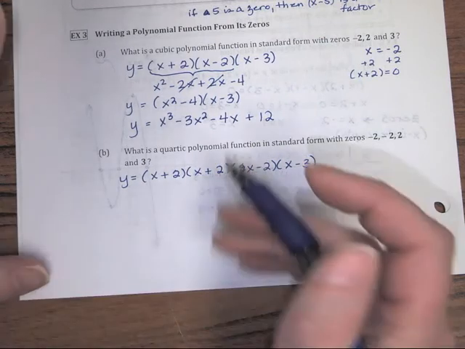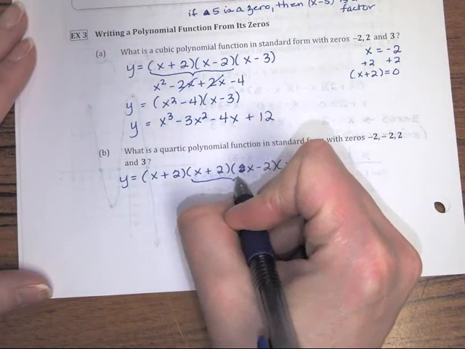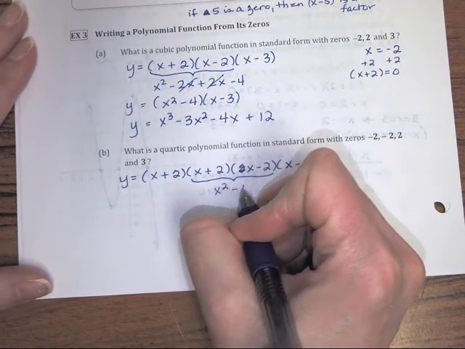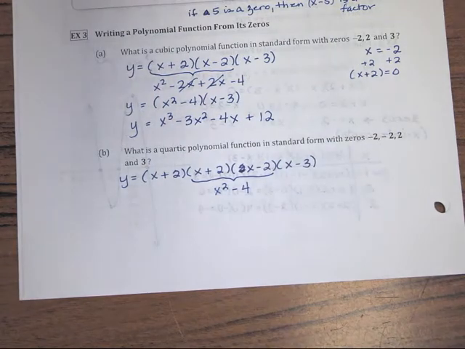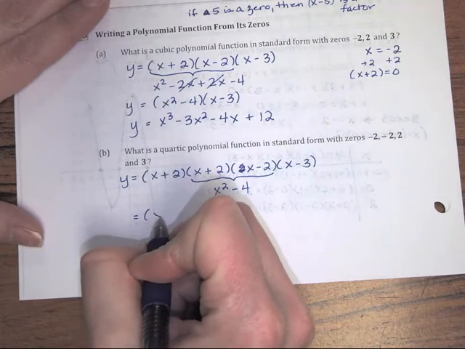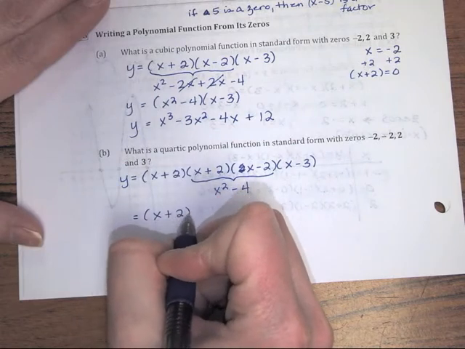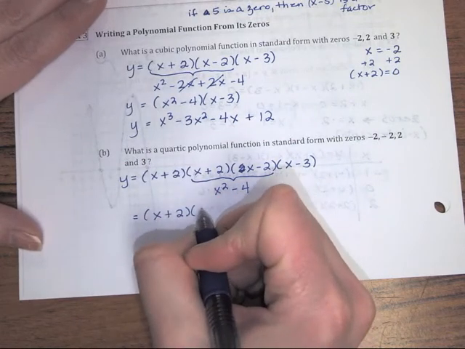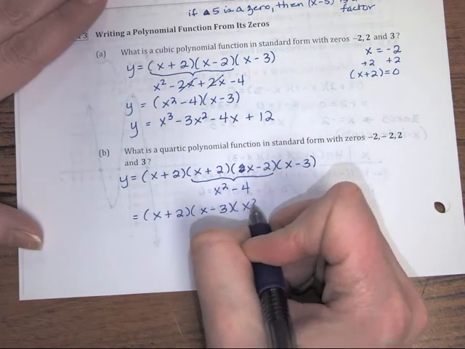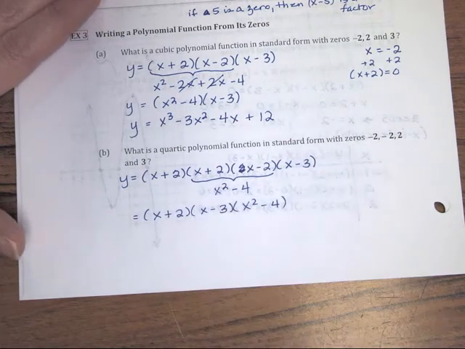All right? So my first thing is I'm going to do these, and I know that this is x squared minus 4 when I FOIL that. So here's what I've got. X plus 2. I've got an x minus 3, because it doesn't matter what order they're in. And I've got an x squared minus 4.